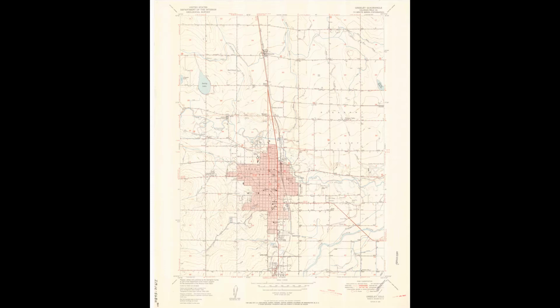The first thing is that maps have a name. Each map is usually named for some prominent landmark that exists in the map area. In the upper right corner, you have a map name. If you're watching the video, it's the Greeley Quadrangle. That big pink area in the lower center of the map is the city of Greeley.